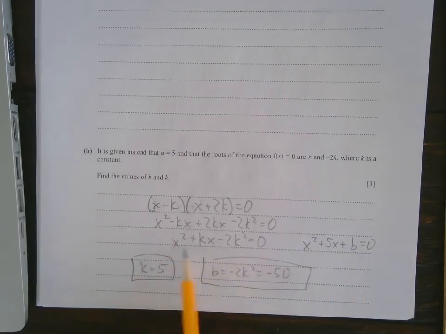But if I look here, I know that whatever is right here has to equal 5. So that tells me that k equals 5. This whole thing here is equal to b, and I know that k is 5. So if I just plug this in here, 5 squared is 25, times 2 is 50, and then it's negative. So b is -50.